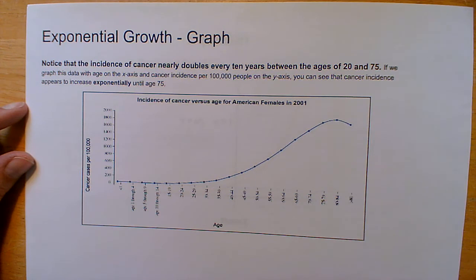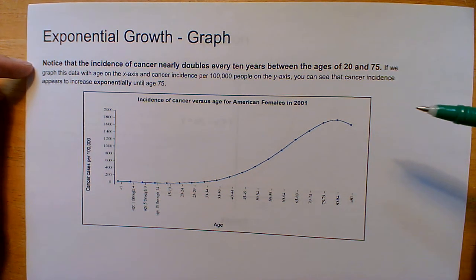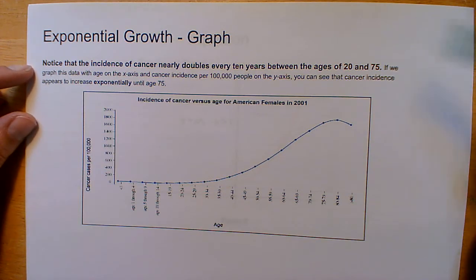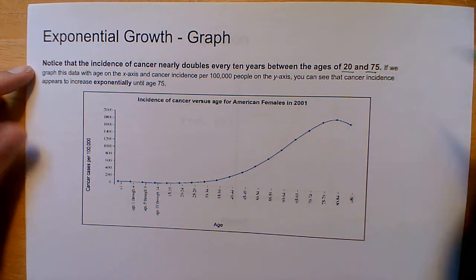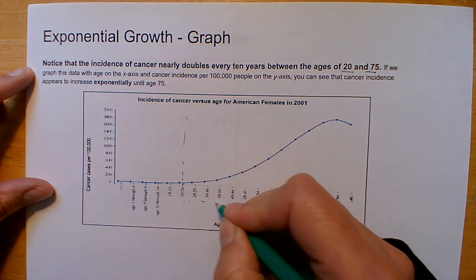Let's look at the graph of that data. So this is the same data from the table. We have to notice the incidence of cancer nearly doubles every 10 years between the ages of 20 and 75. So this is the part of the graph that we're actually looking at right here.